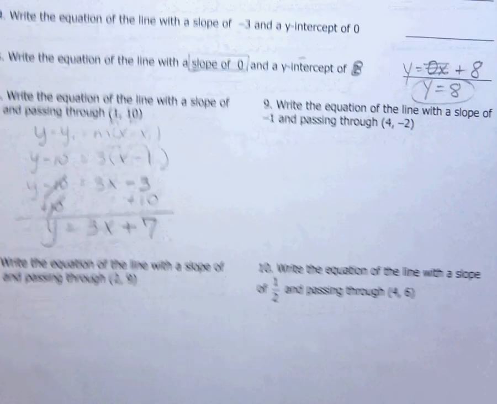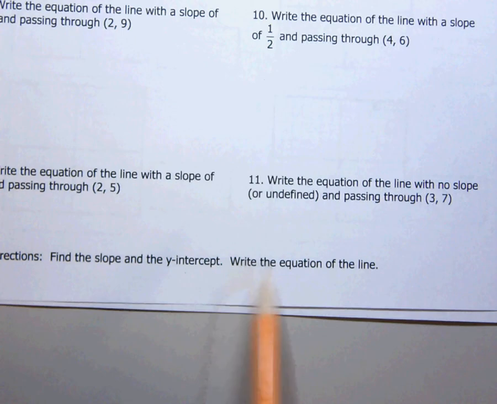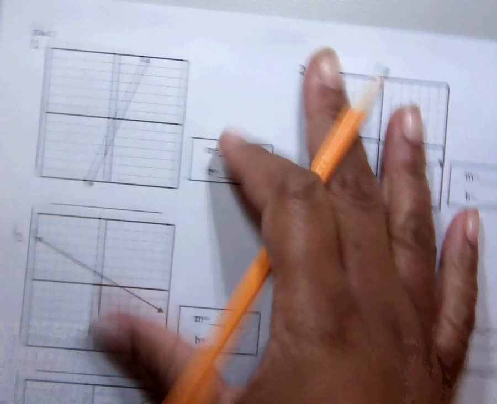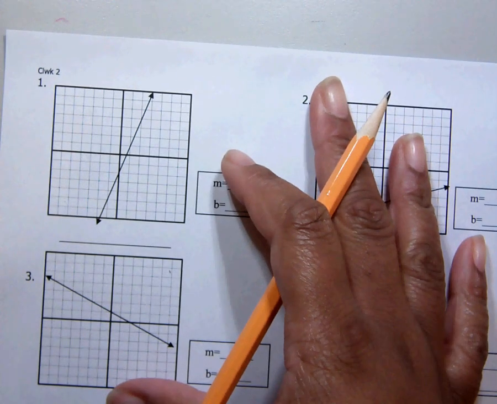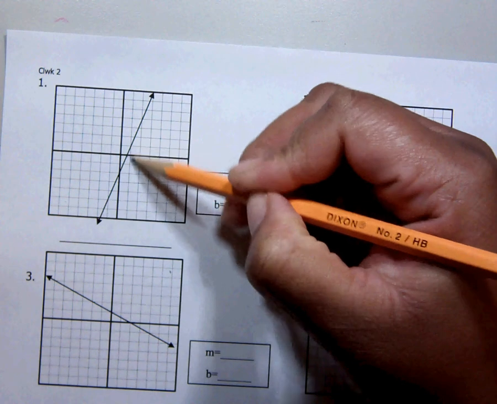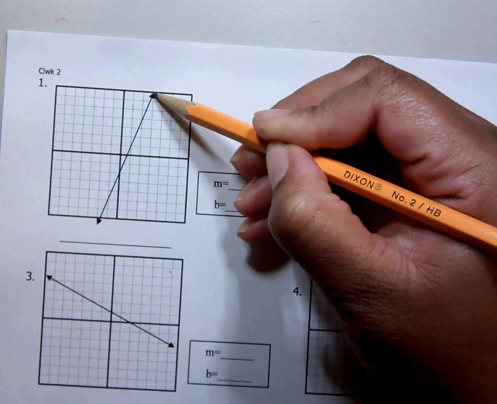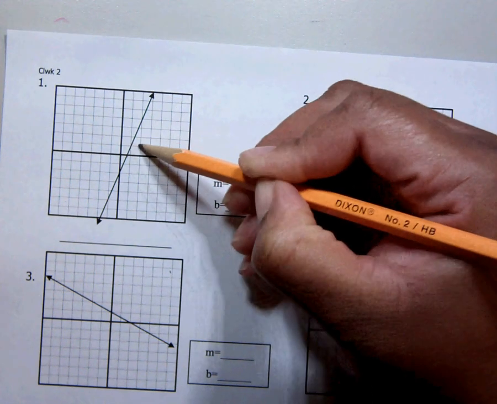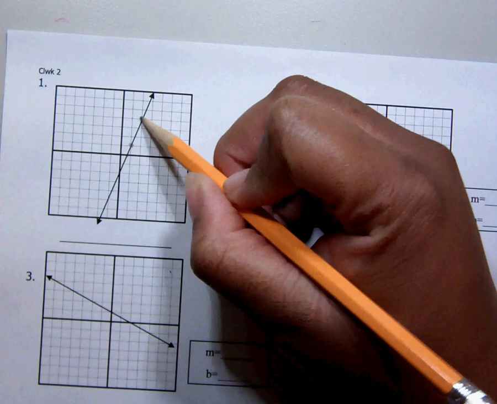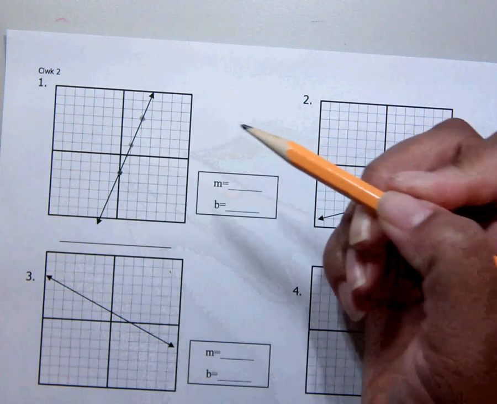Okay, now what we're going to do on the next page, we are going to find the slope and the y-intercept and then write the equation of the line. So let's do that. The first thing we have to do is find the correct points. So I cannot use this point here because it's not directly between the two lines where they intersect. So find where this line crosses through the corner of the box or through the intersection like it does there. I can't use him. I can't use him. Oh, I can use him. I can't use him. Oh, but I can use that one. So now I have enough to find the slope.